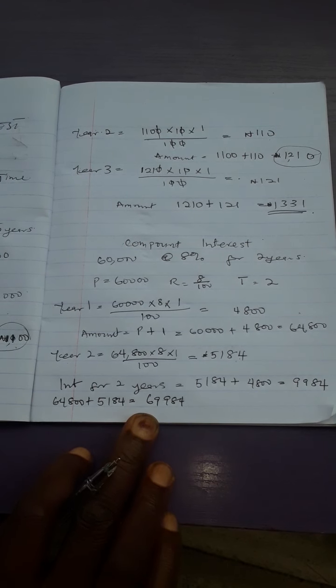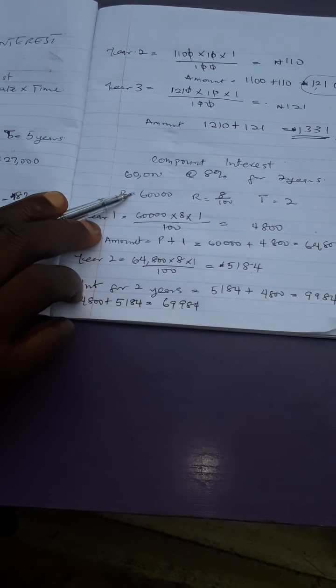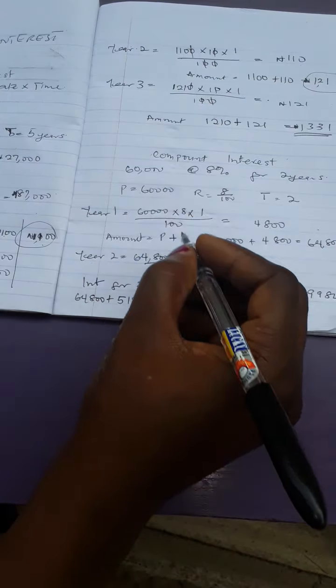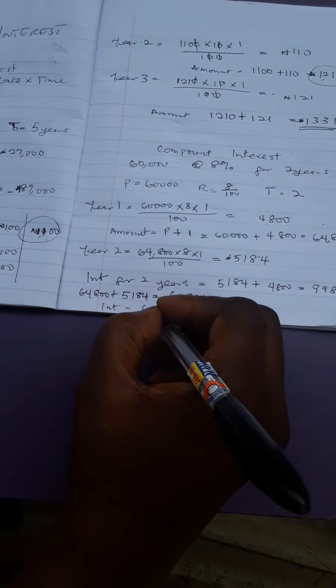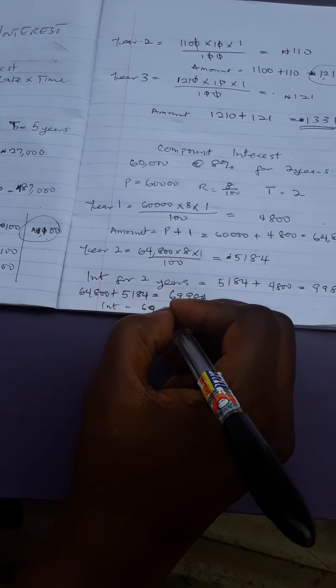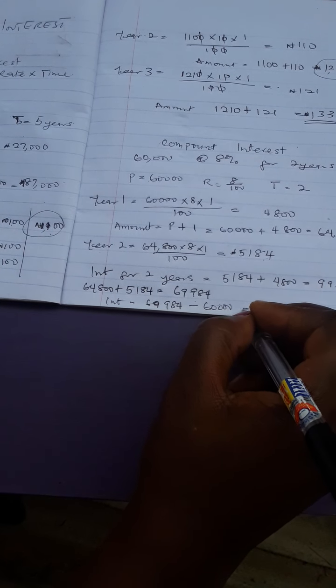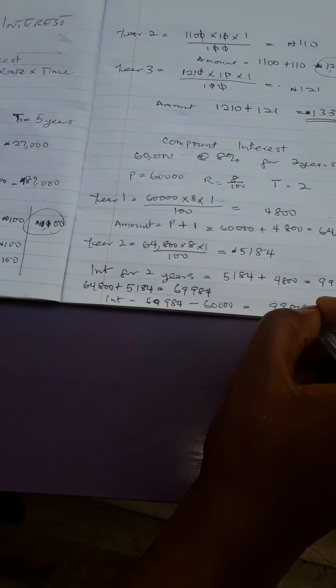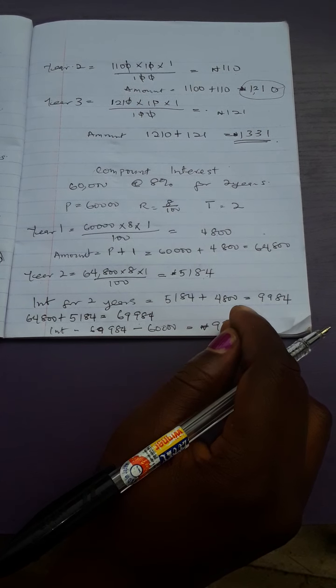So for you to get out the interest element, you would have just said your original investment, which is 60,000, you will take it out of this. So interest is 69,984 less 60,000, which will still give us 9,984. And that is all there is to it.